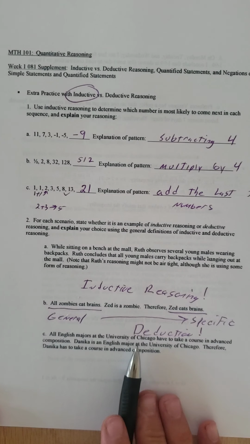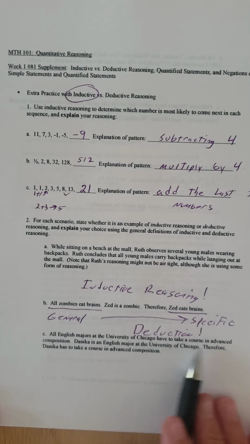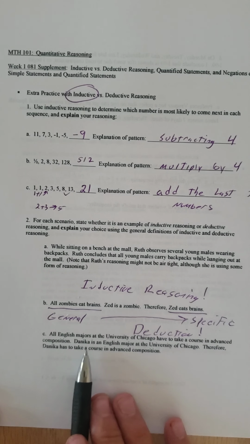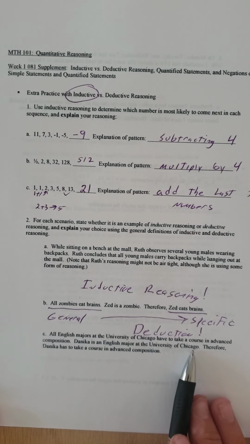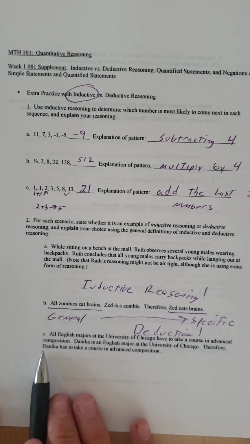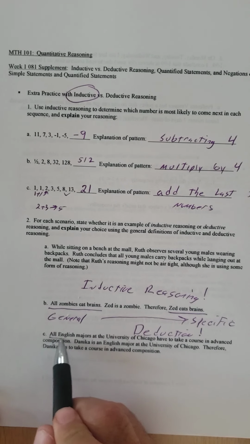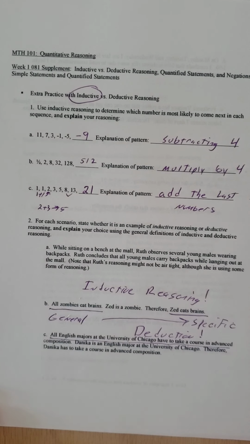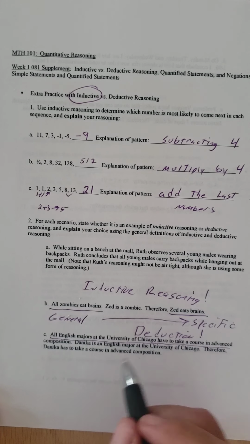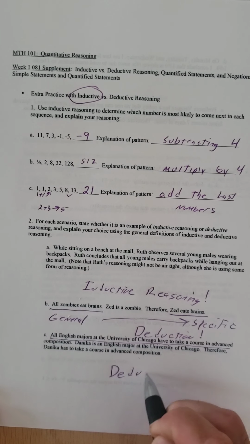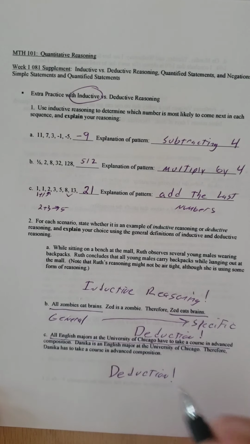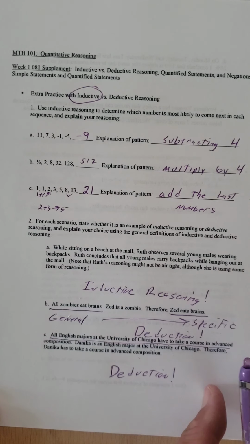All English majors at the University of Chicago have taken a course in advanced composition. Donica is an English major at the University of Chicago. Therefore, Donica has taken a course in advanced composition. Again, we're starting out with a general statement and I'm making a specific conclusion. This is, once again, deduction. So now we should be able to go to page 2.